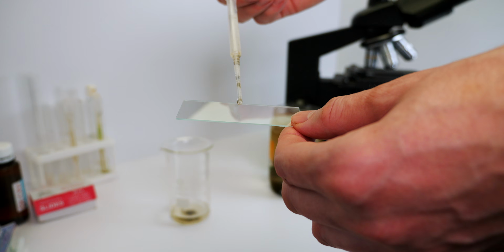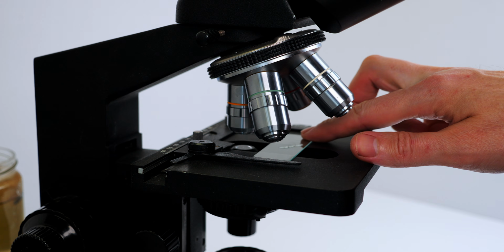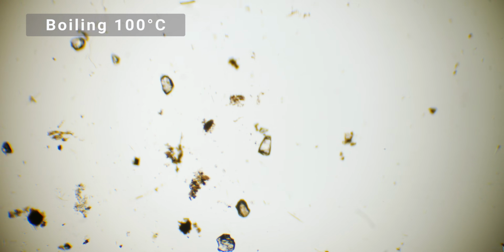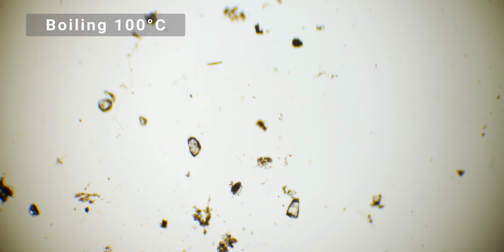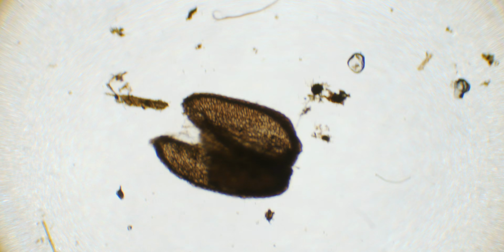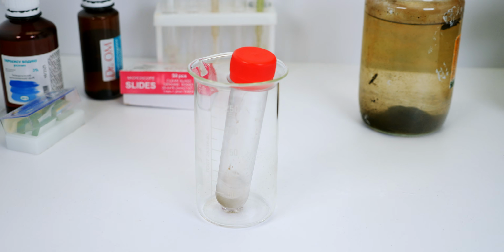We take some boiled water with a pipette and place just one drop on a microscope slide. Then we put the slide under the microscope. So far, all we see is a lot of microscopic grains of sand that look like transparent stones, with plenty of microscopic debris around them. I don't see any signs of life in the boiled lake water. And that means it's time to test the frozen water too.